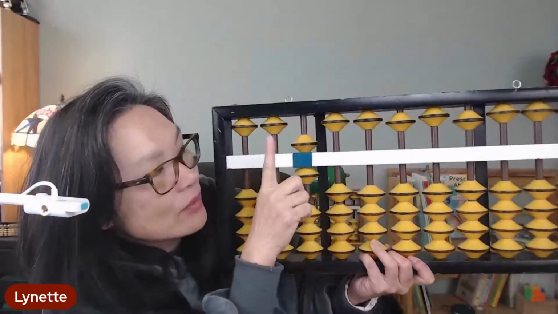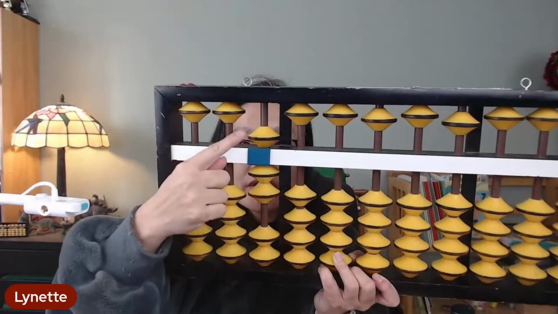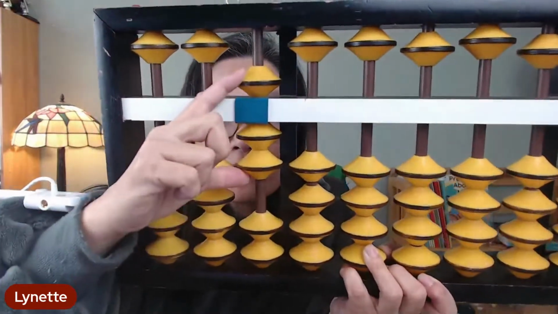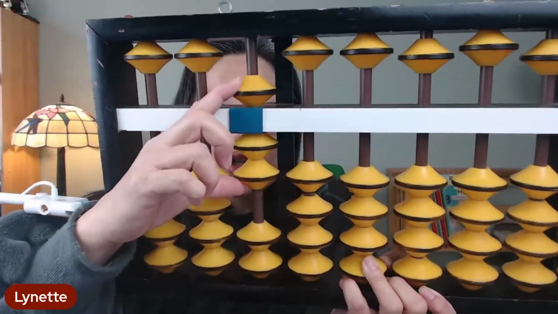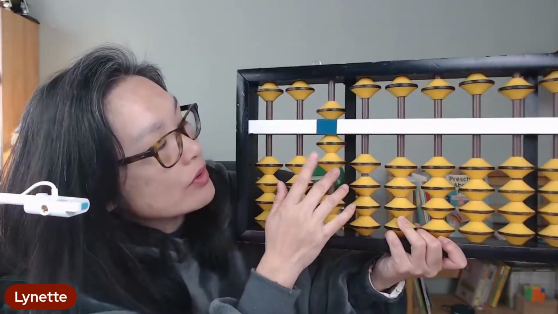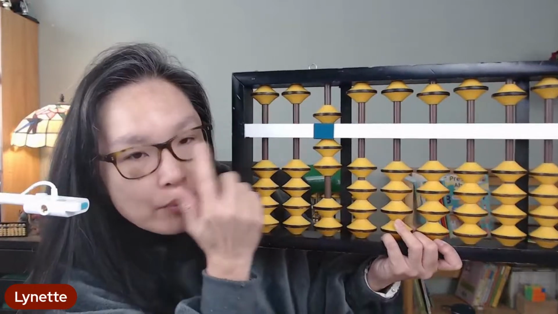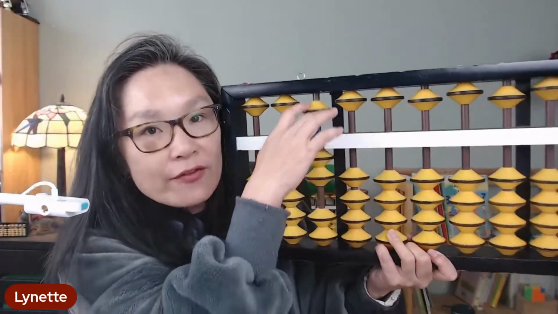Okay, so we're back to here. When we want to do 6, we know it's 1 bead on top because it's a 5, and then plus 1 is 6. When we count, it's 7. We know it's 2 and 5. 2 and 5 is 7. This is also introducing to the children how to decompose what 7 looks like. There are many ways to do 7, right? But on the abacus, this is how we do 7. It's a 5 and a 2.